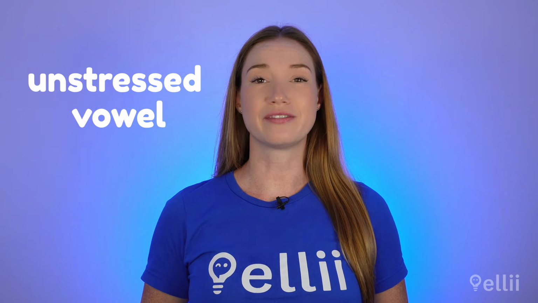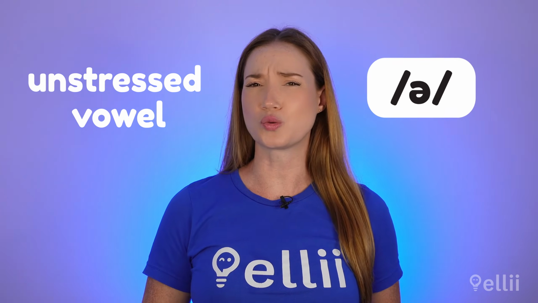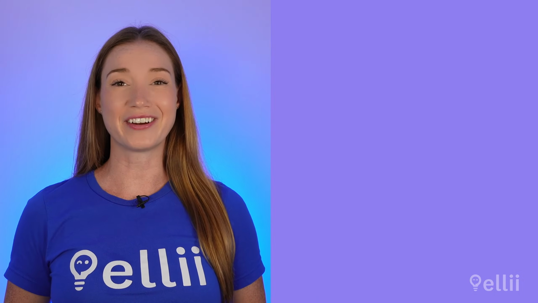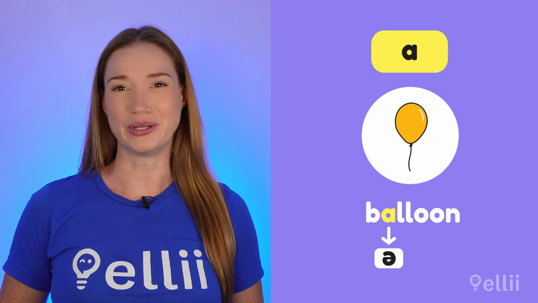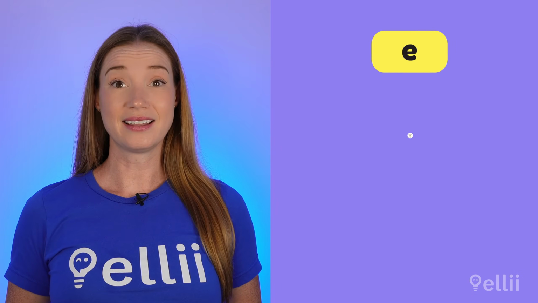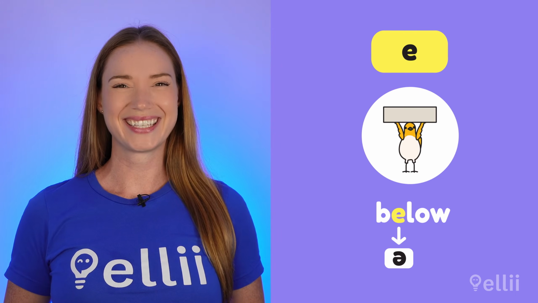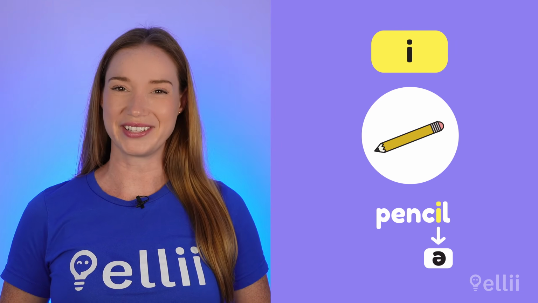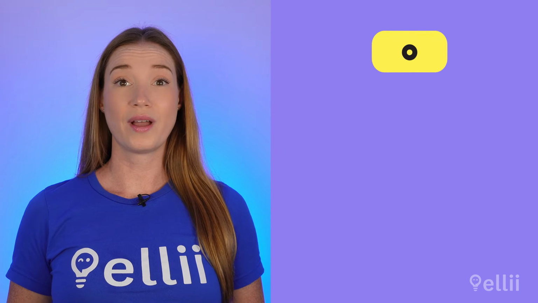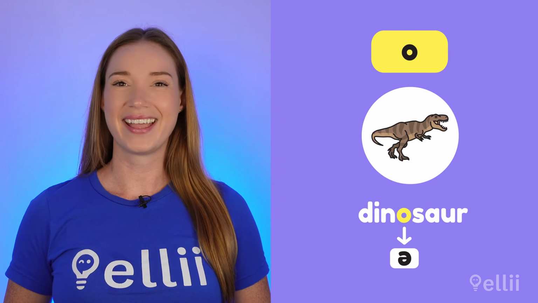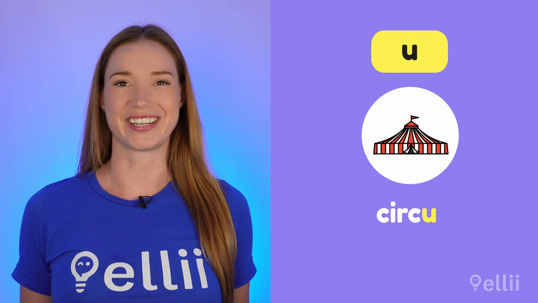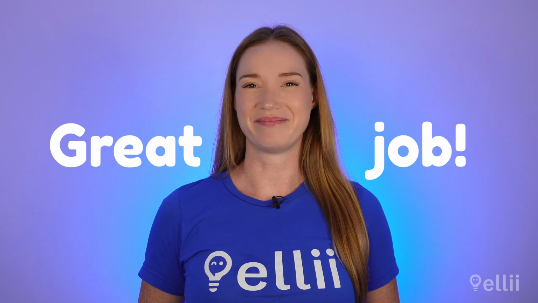Any unstressed vowel can be pronounced with the schwa sound. For example, it can be spelled with the letter A as in balloon, E as in below, I as in pencil, O as in dinosaur, and U as in circus. Great job! Well done!